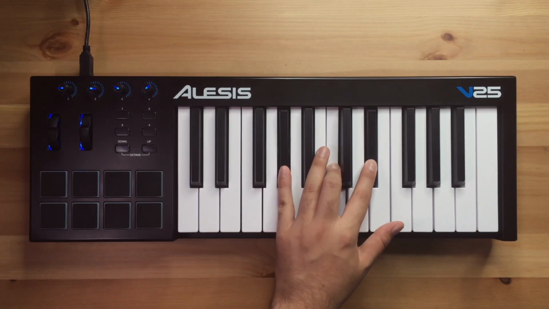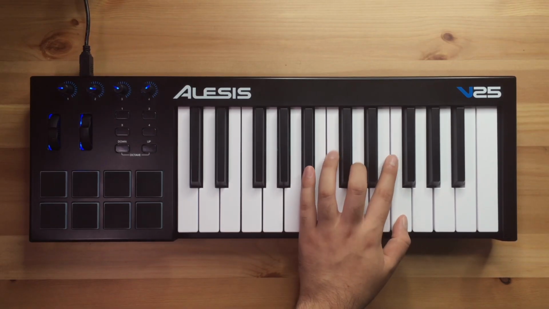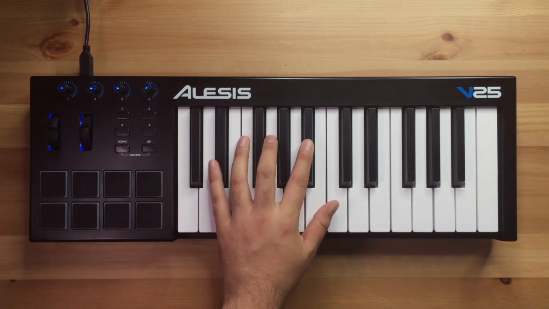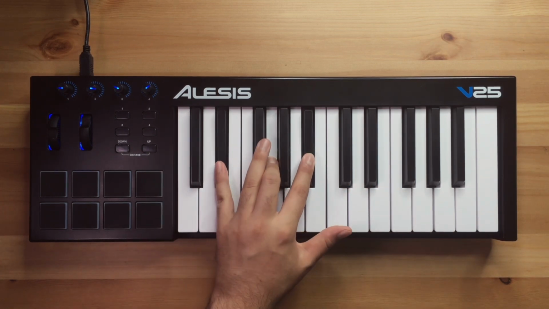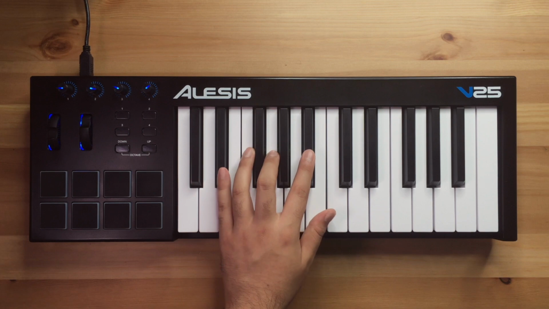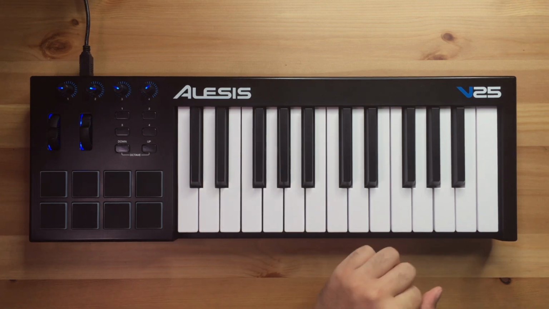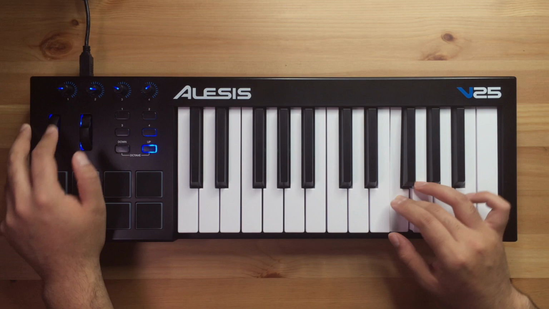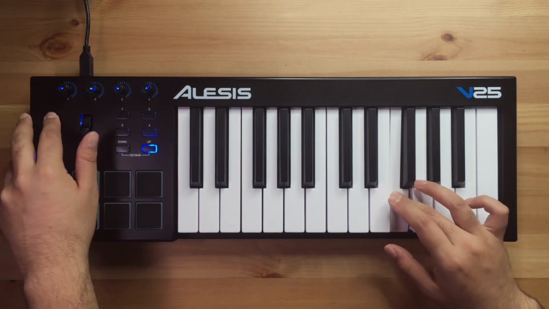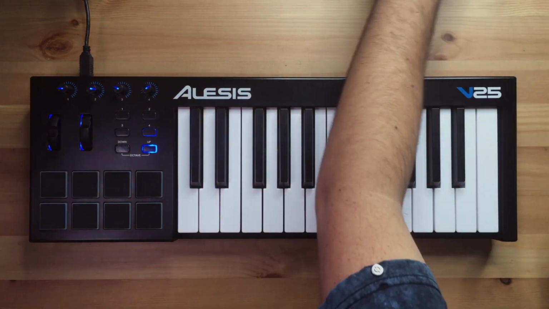So I think that part sounds a little bit empty, so I'm going to go ahead and add in another sound. So now I've got this little lead sound here. Now I'm just going to go ahead and record in a little melody. Okay, so I think I pretty much got all of the instruments that I need.